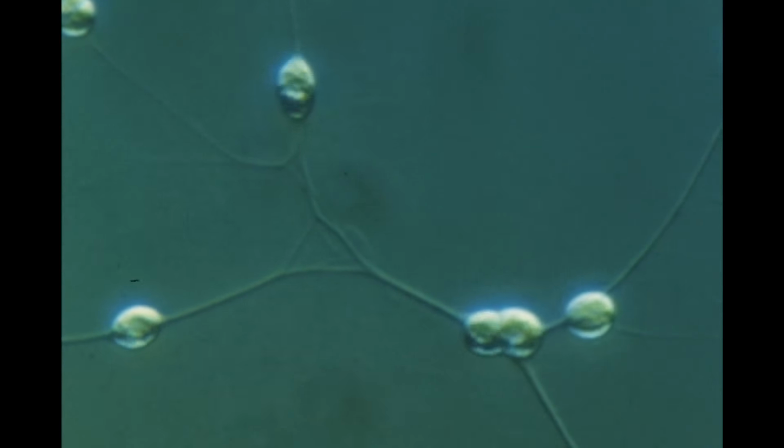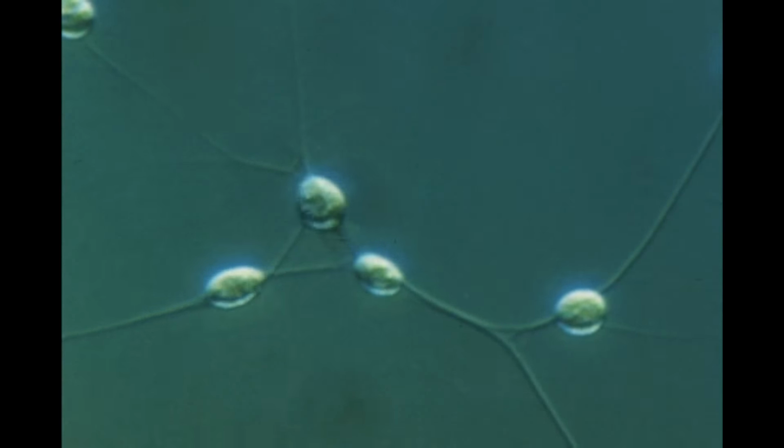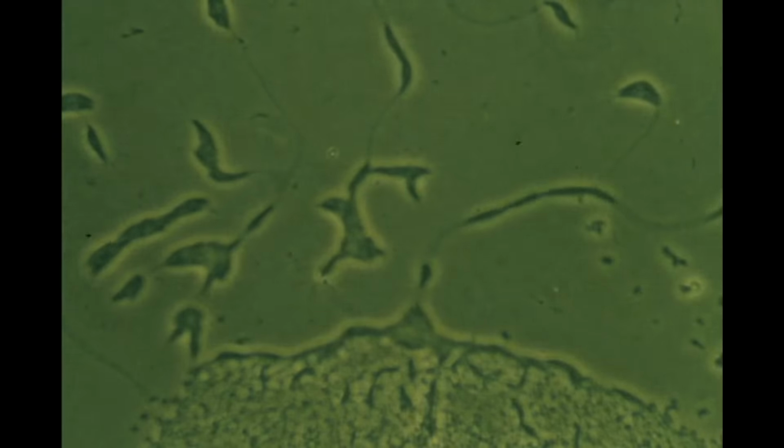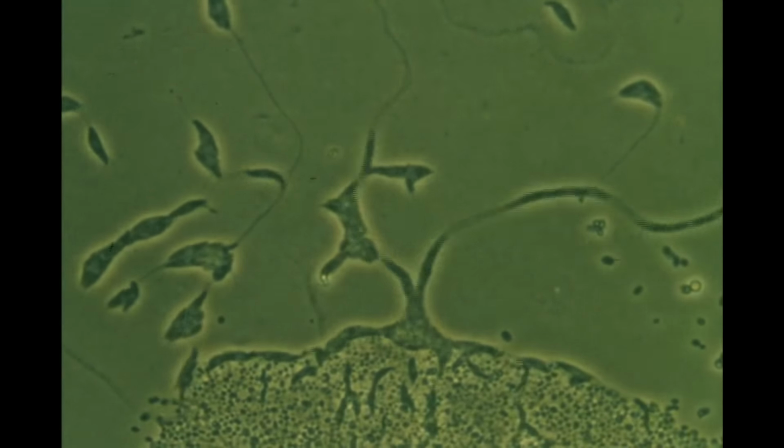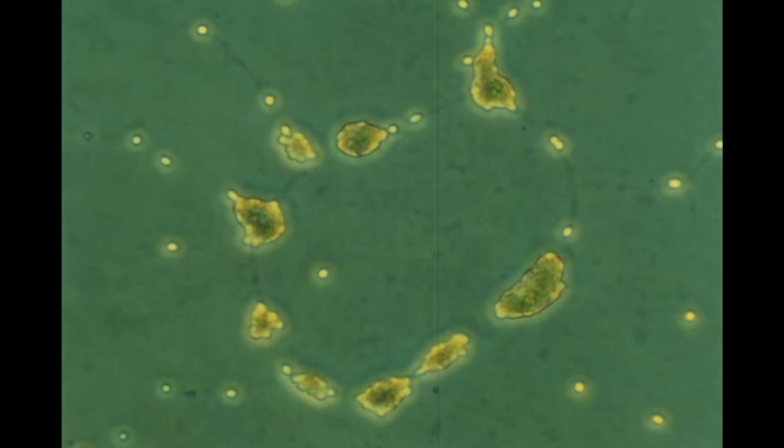Simple colonial organization in Labyrinthula is exhibited by cell motility within a preformed extracellular network, movement directed toward a food source, and primitive aggregation of cells.